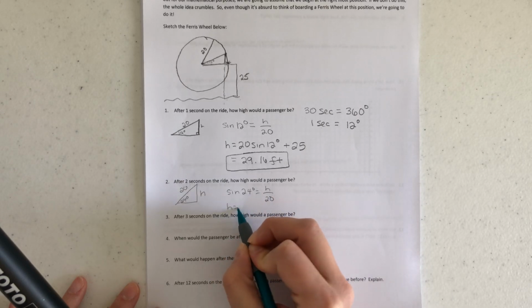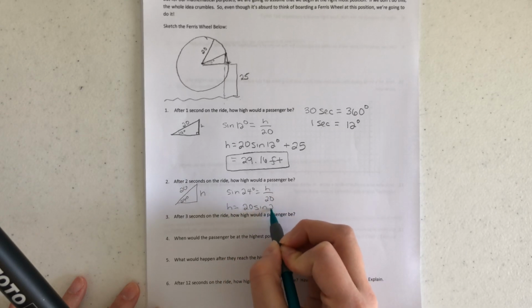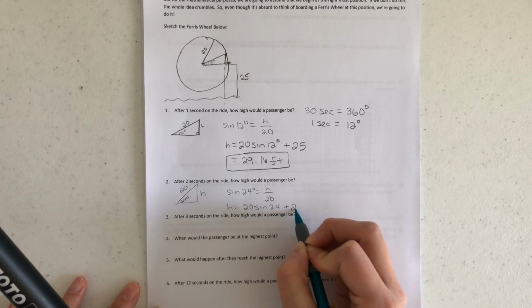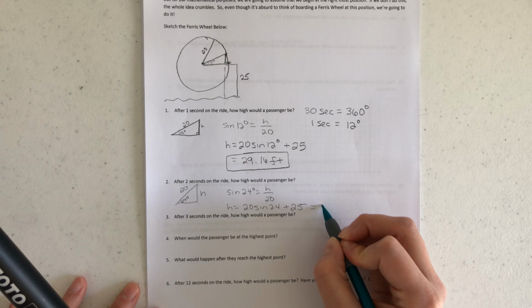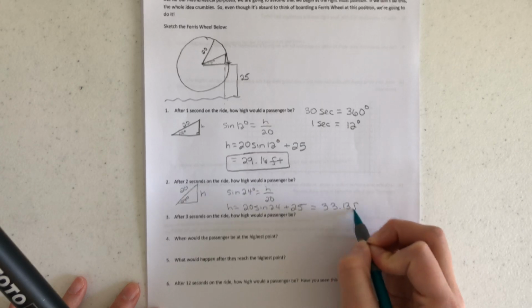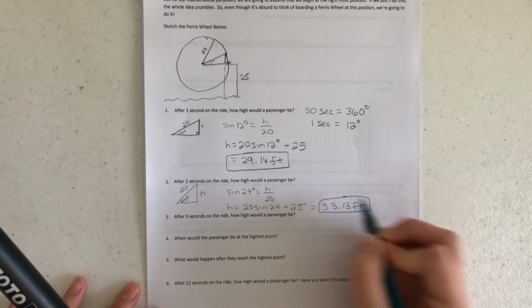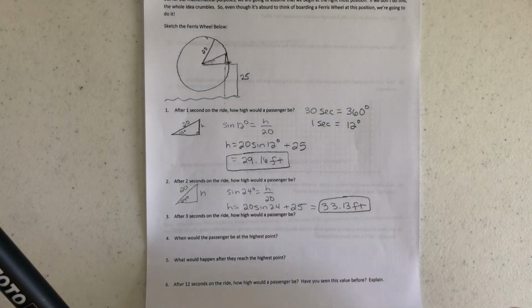So my height would be 20 sine 24 plus that extra 25 that I started with. And here you should get 33.13 feet. Again, interesting to note what has happened there. Makes sense, 33.13. Okay, great.